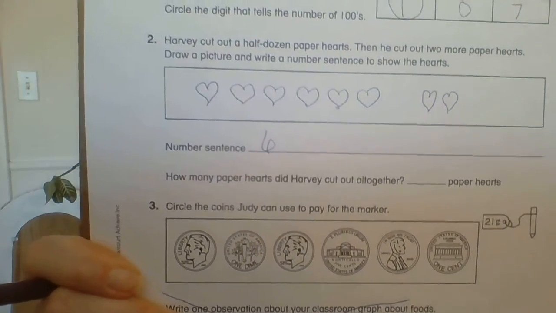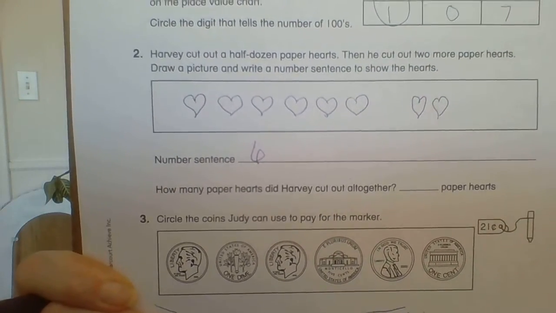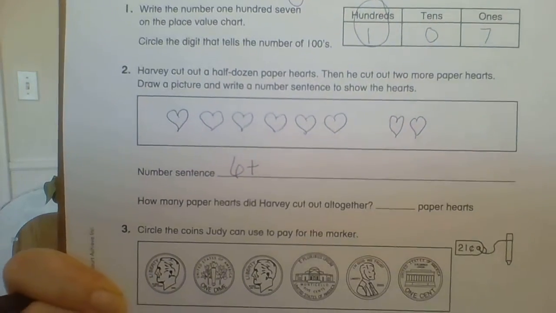Okay, now we need a number sentence. Okay, so the first number for a number sentence is going to be 6. Okay, and we said that it is some more. So we are going to add. So you need a plus sign. All right, and you cut out 2 more. So the next number is going to be a 2. Don't forget your equal sign.